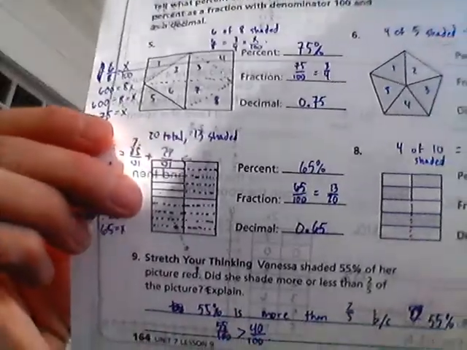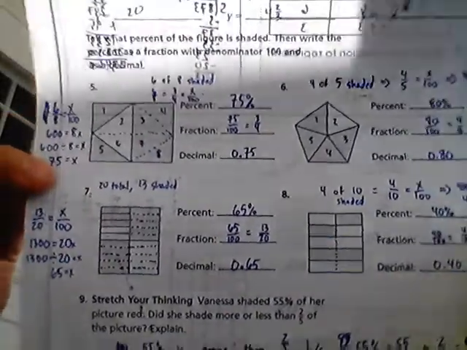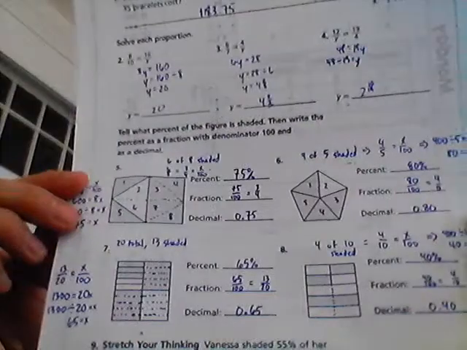Coming down to number 7. Number 7, I had to decompose this one into 20 total shapes. As you can see there, I'm sorry, I'm trying to hold up this camera and explain at the same time. I'm not very great at this. But here we go. I turned it into 20 slender little rectangles there. 13 of them were colored in. And as you can see, 13 over 20 equals x over 100. I solve for x. I find that x equals 65, so 65%.